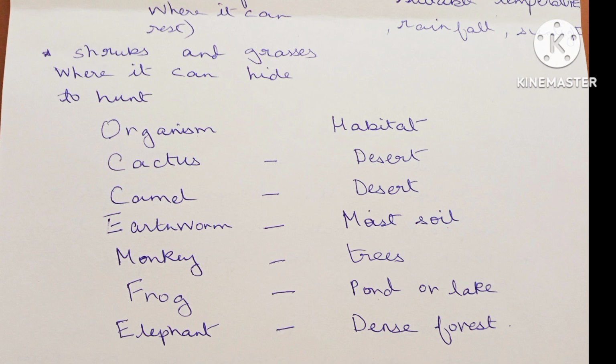Next is an earthworm. It lives in moist soil. Then are the monkeys. We know the behavior of monkeys. It is very restless. It can hang from branches because of having long tails. Can we hang from branches? No, we cannot do that because our body is not adapted to such a kind of activity. Now, next is frog. Frogs live in a pond or lake. Then is elephant. Elephants live in dense forests.